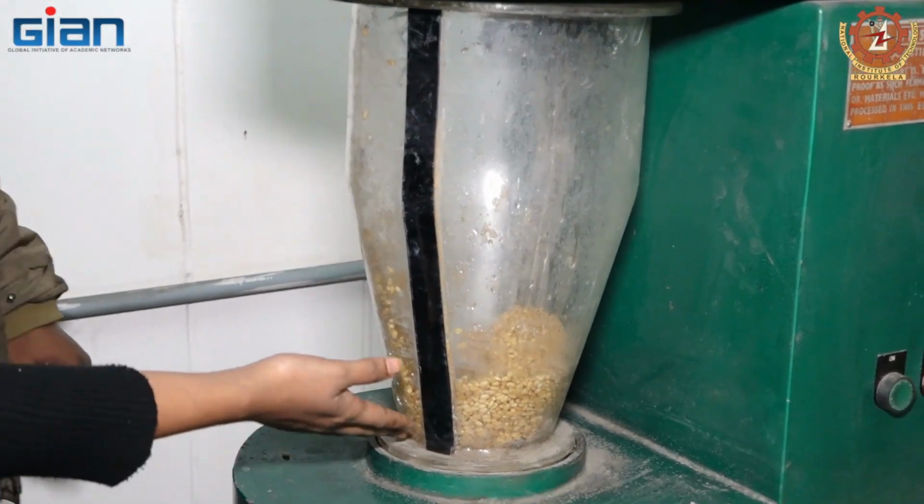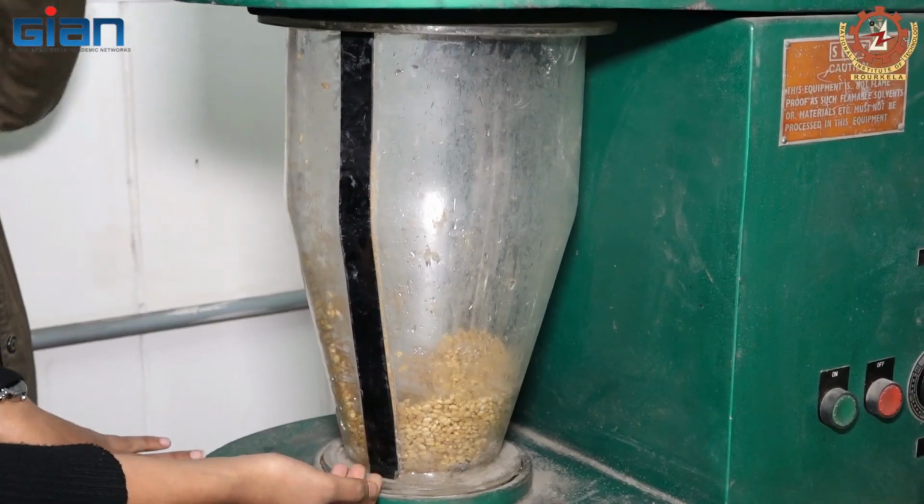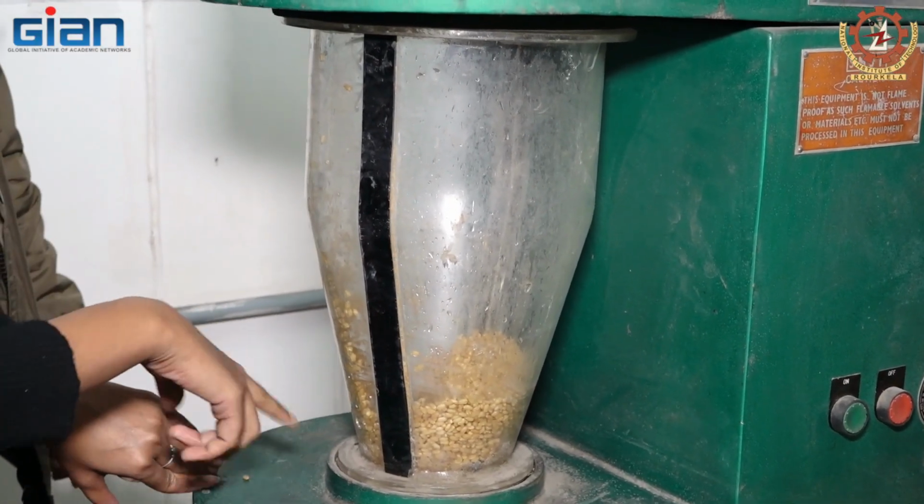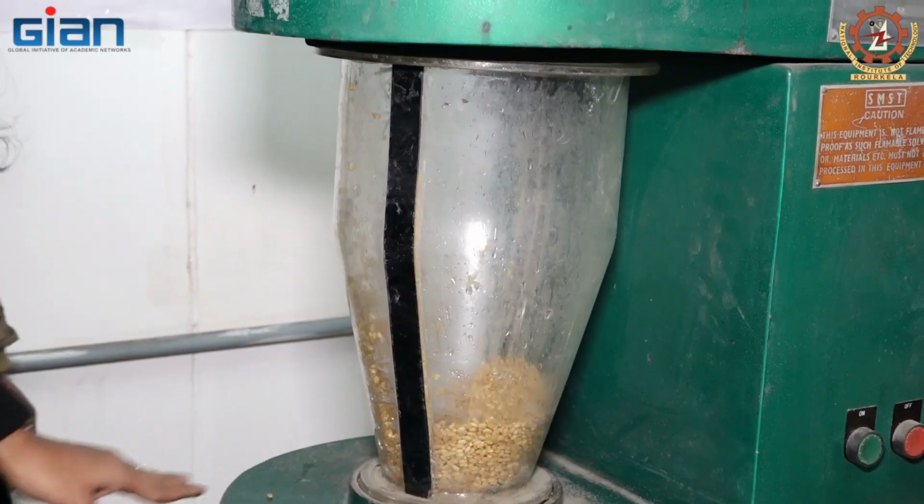Hot air will pass through it, flowing from downward to upward, drying the materials kept in this.